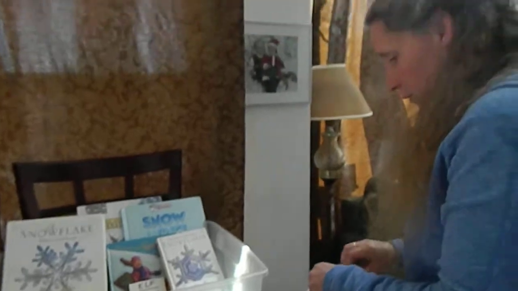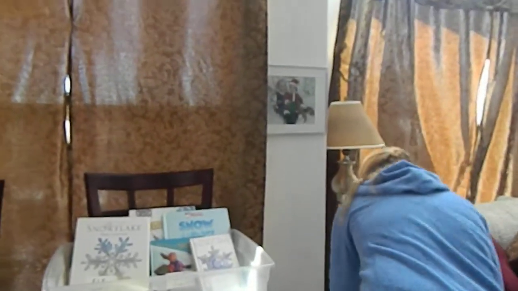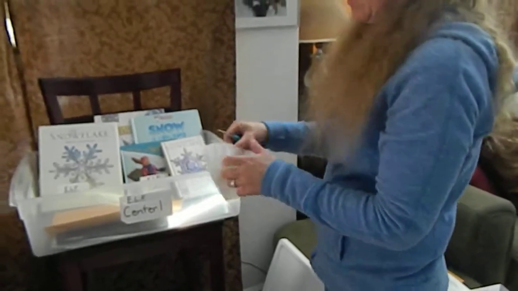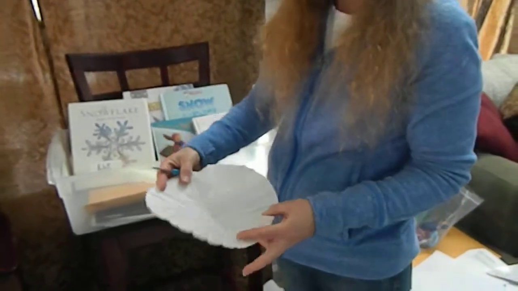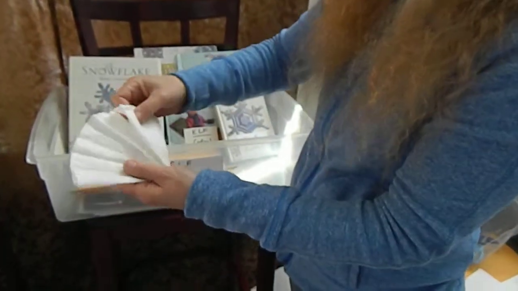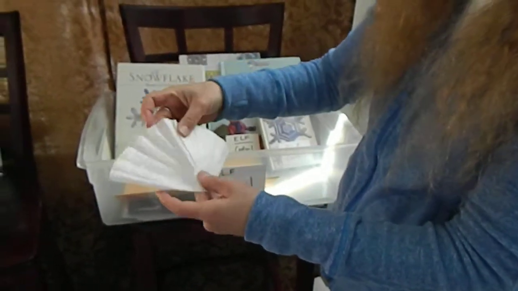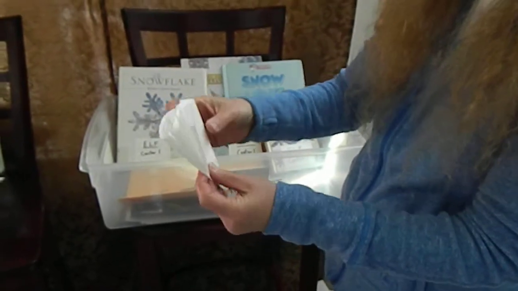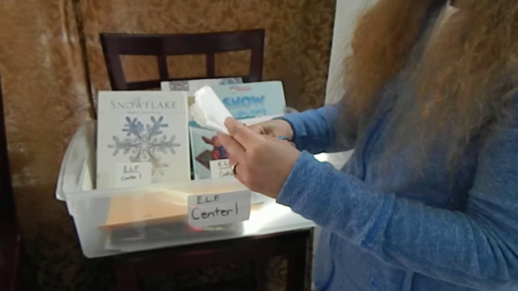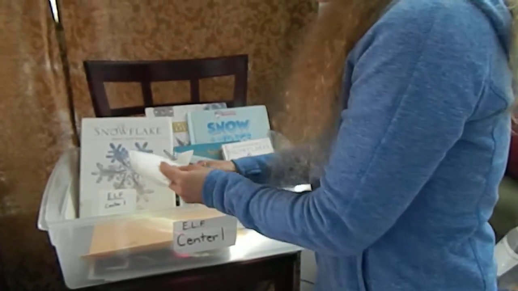So for the younger grades, we've included some coffee filters in here. You've got your whole coffee filter. If you fold it in half once, and then kind of fold it into pie shapes, into thirds, then you'll end up with your 6 sides, and then you can cut a snowflake of your own design.